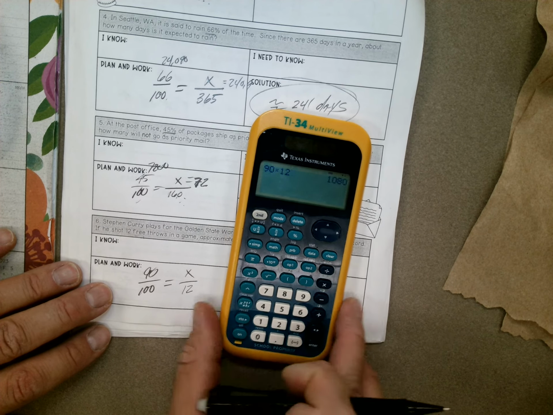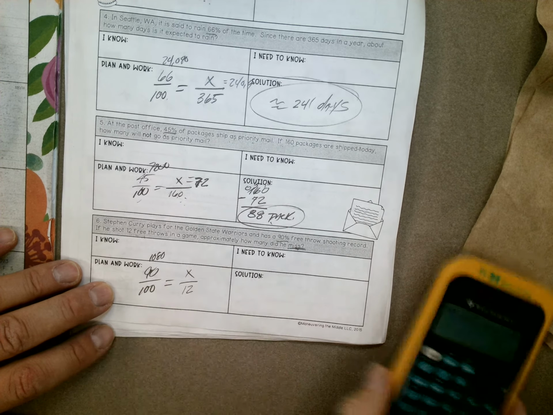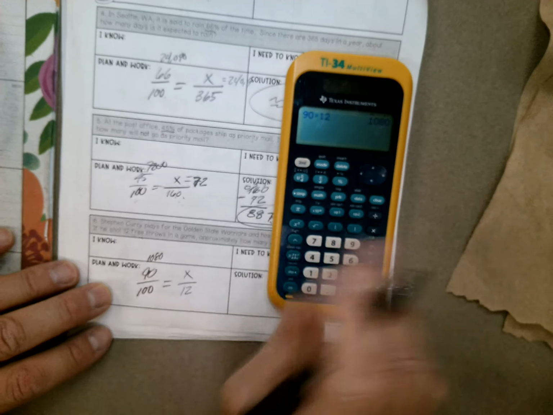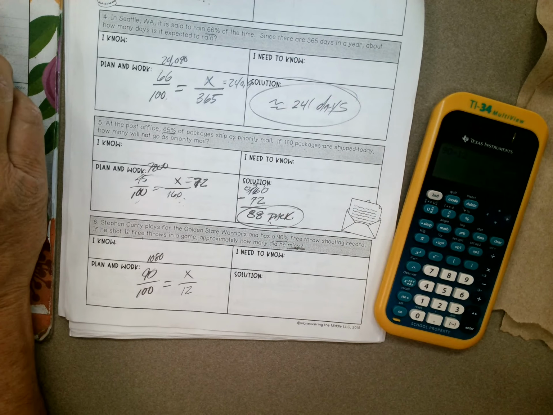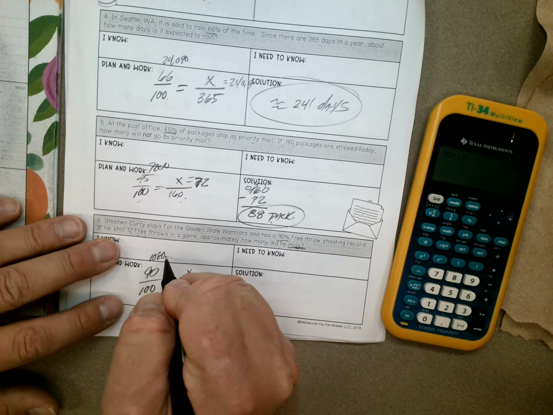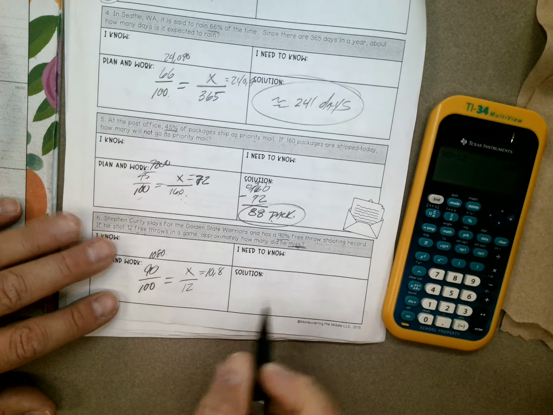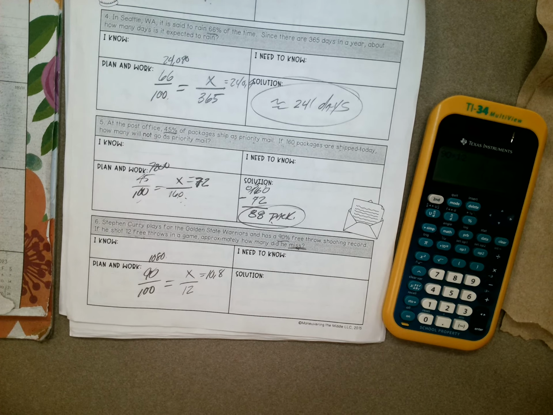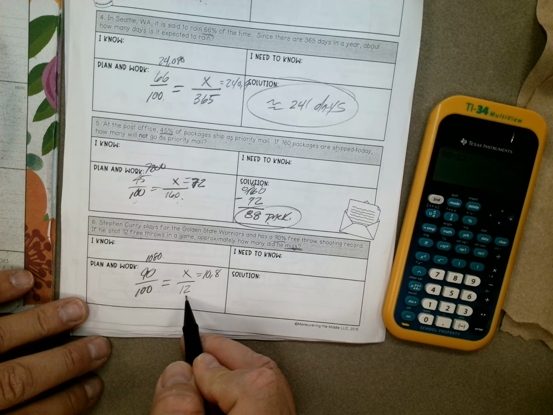So if we take 90 times 12, we get 1,080, and we divide that by 100, and it's going to be 10.8, because all you're doing is moving the decimal point to the left. When you divide by 100, it's 10.8. But wait a second. That's how many he's going to make out of 12.